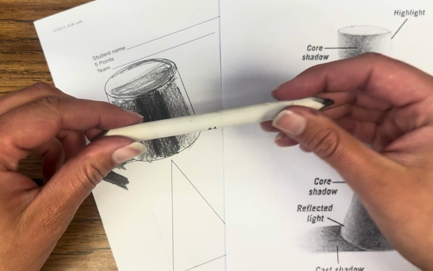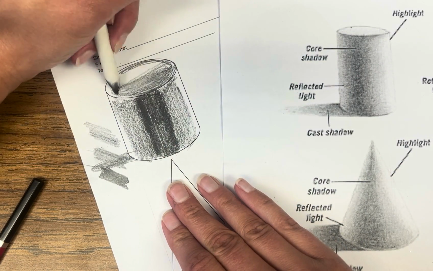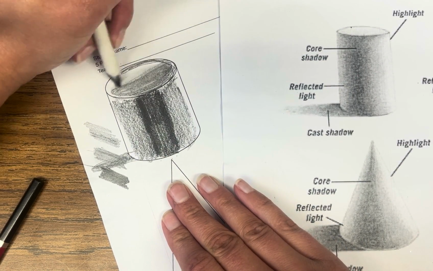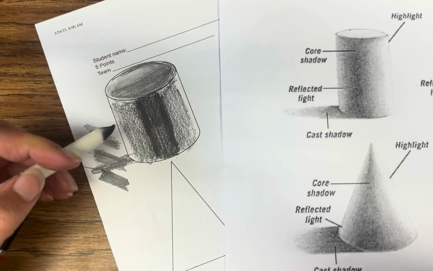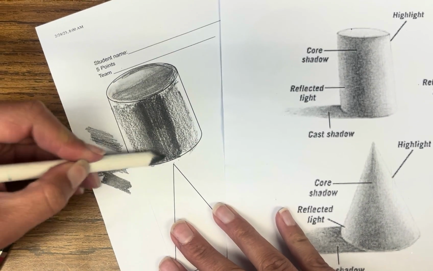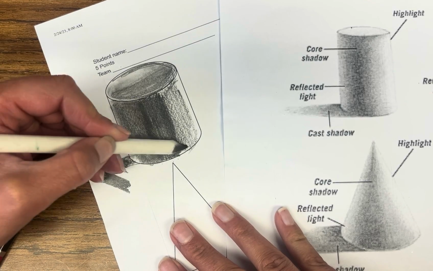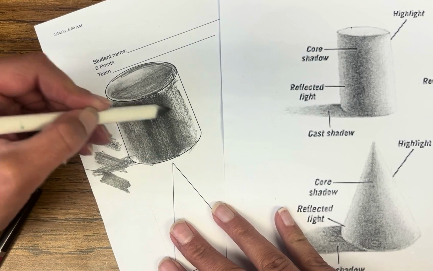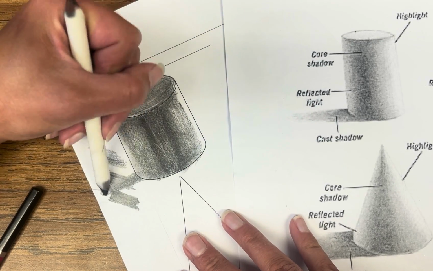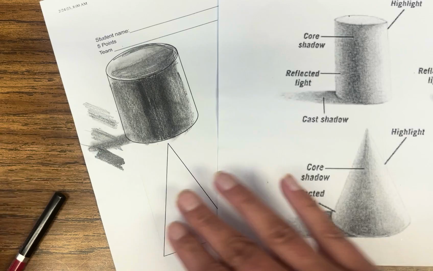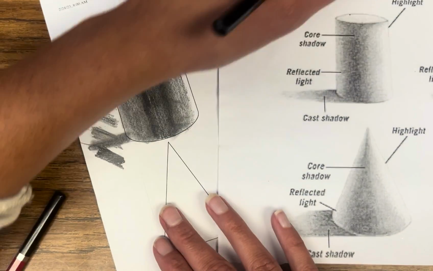Then you use what is called a blending stump. This allows me to smear, smooth, and even my paper surface. All right, so this is where I'm going to be able to transition from those dark values to those light values with a nice gradation, or shifting from light to dark, slow and steady. Okay. Now, this will help, absolutely, but you may need to go in and spend more time, okay?